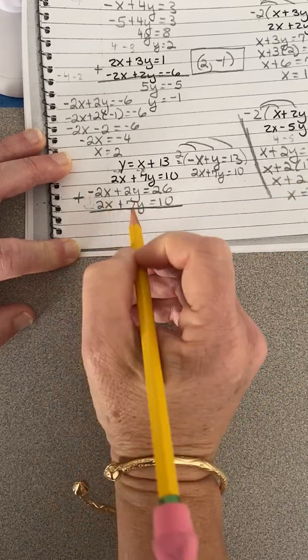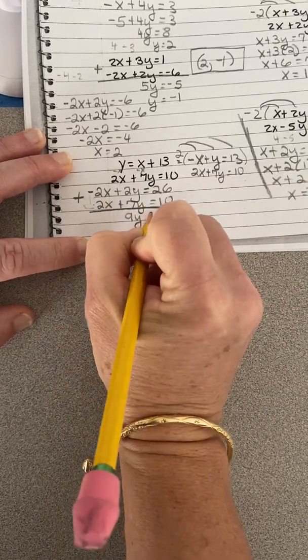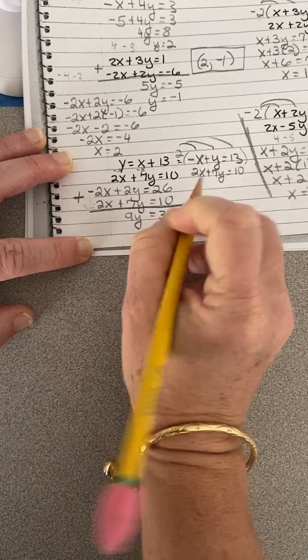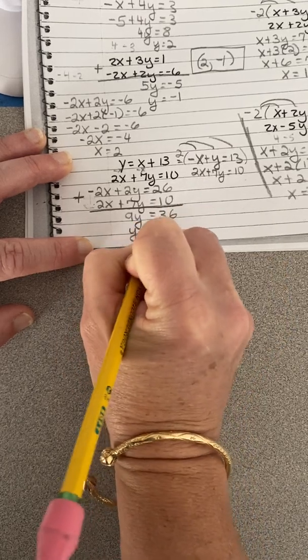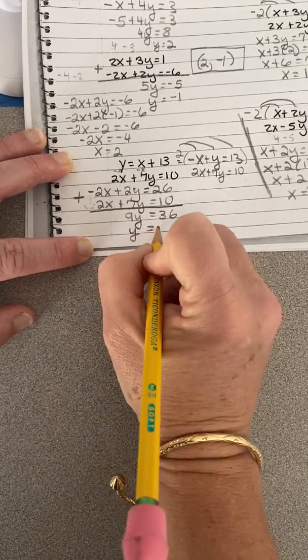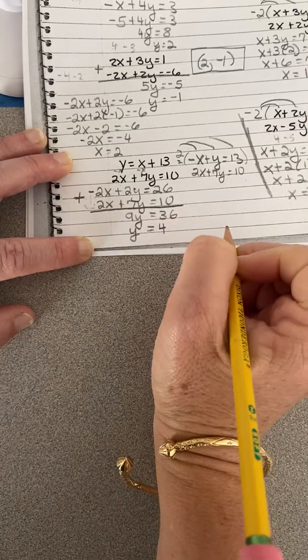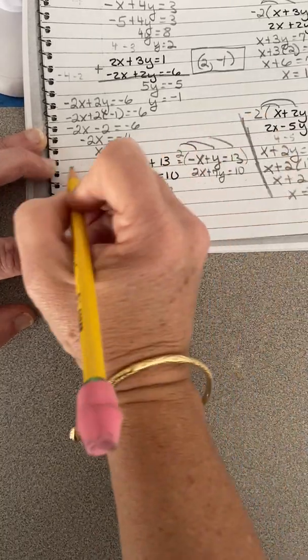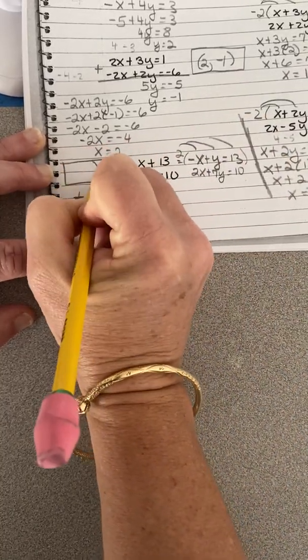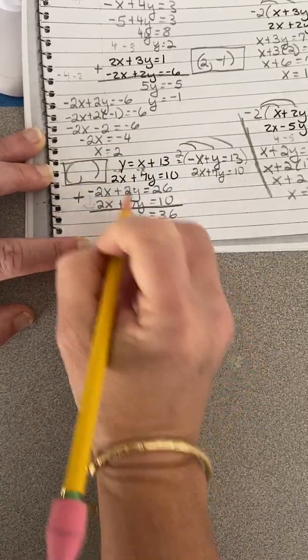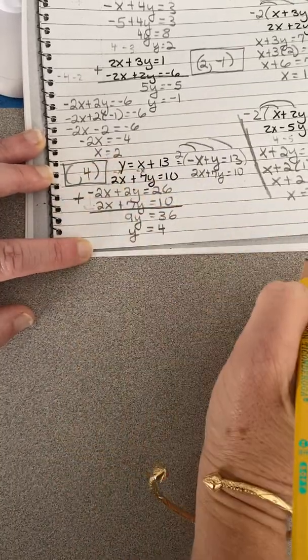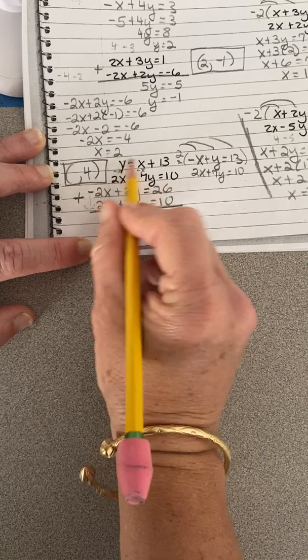That's going to cancel out. I get 9y equals 36. y equals 36 divided by 9, which is 4. Okay, so I'm going to put my answer over here. Now this is the y value, so I have to put this in the y spot. Okay, I'm going to plug it in to this top one.